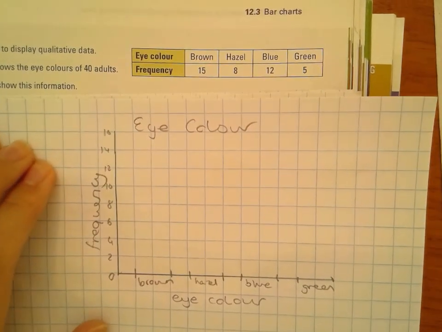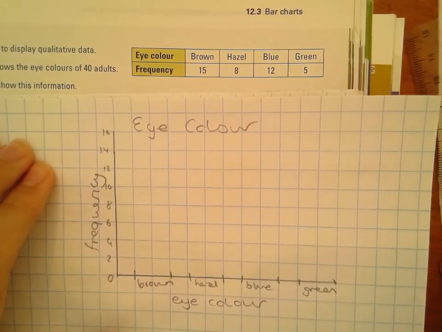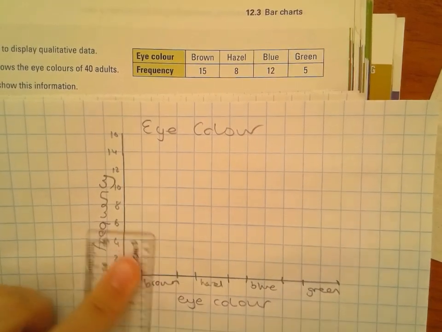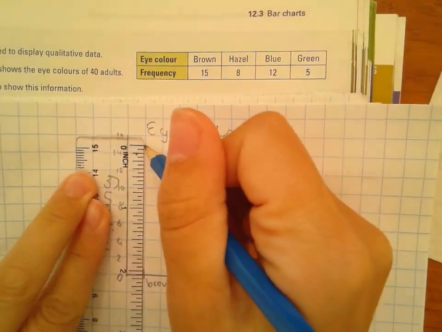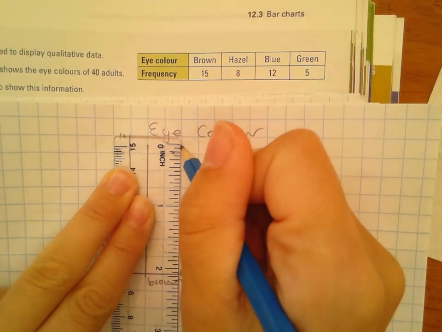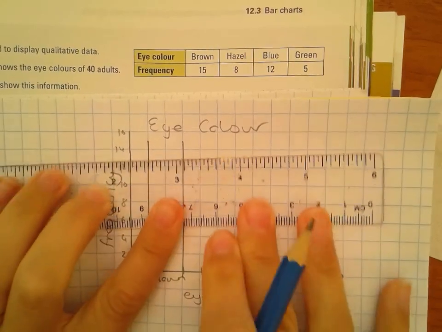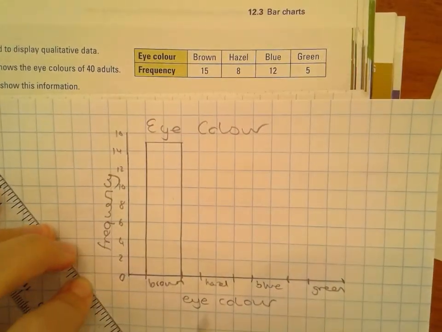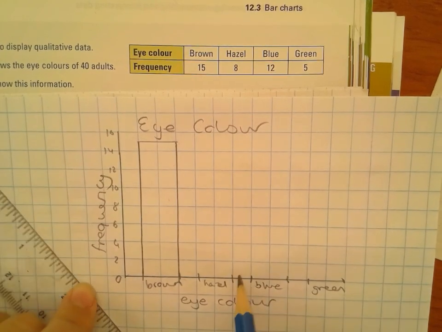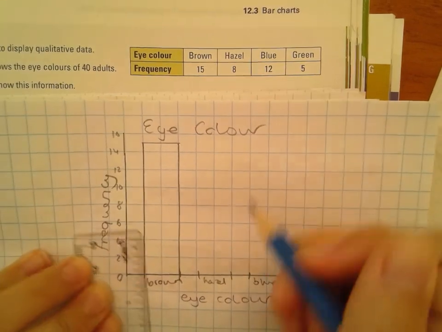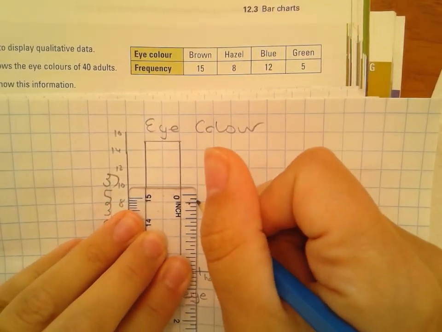So now I draw my bar with my ruler. My brown bar is going to go up to 15. So I'm going to use my ruler and go all the way between 14 and 16, and that gets me to 15. My bars have to be exactly the same width, so I'm now going to make sure it's 2 squares wide. Goes up to 8 for hazel.